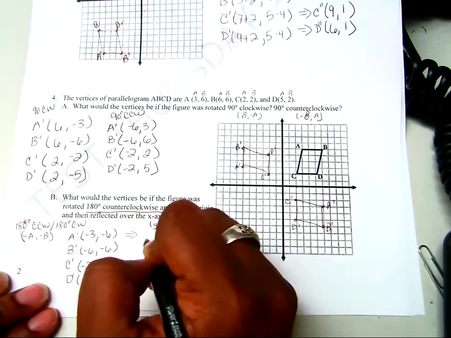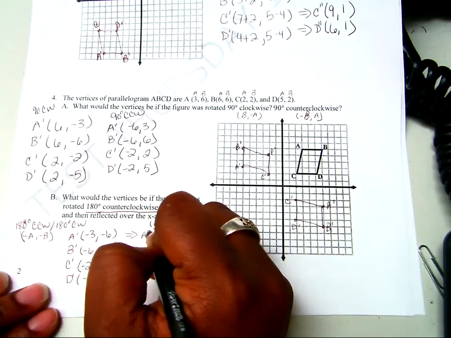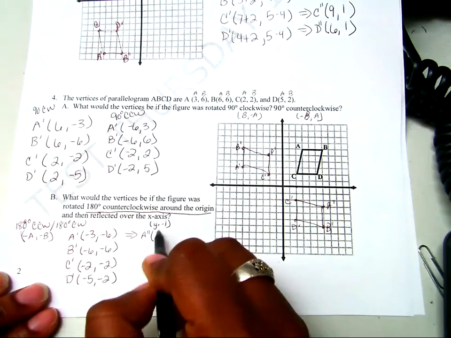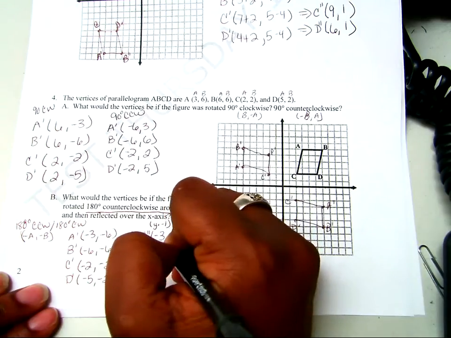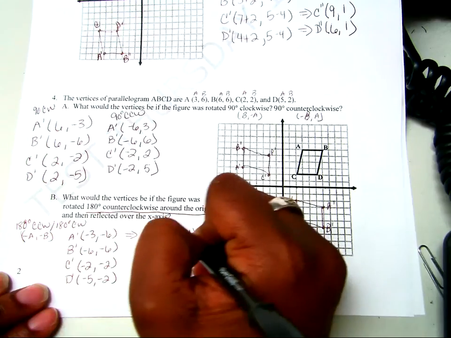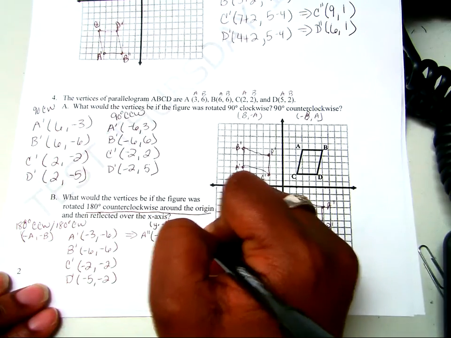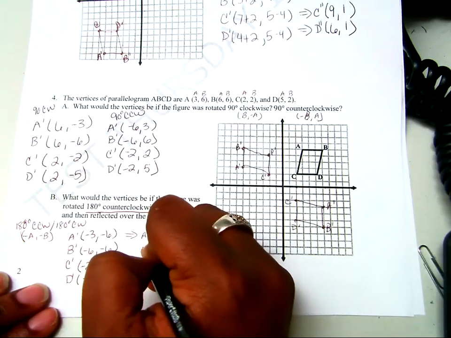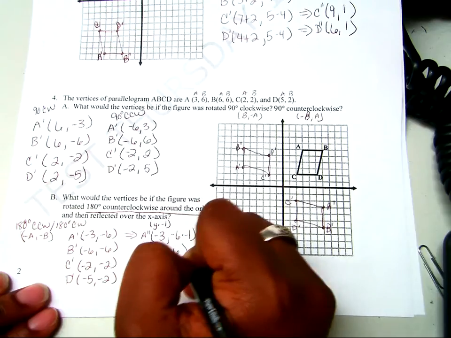A prime prime, I'm going to keep my original x, negative 3, but then I'm going to do negative 6 times negative 1. Okay? So that'll give me my new point of A prime prime really being negative 3, comma 6. That's my A prime prime.